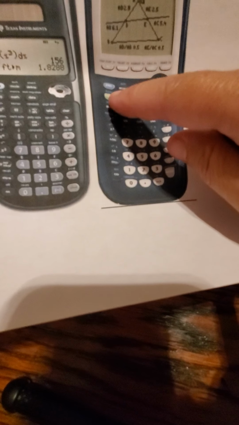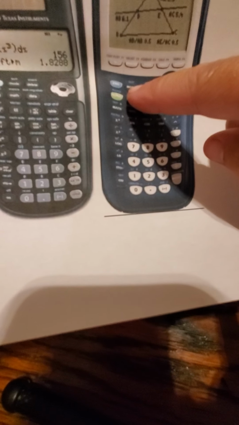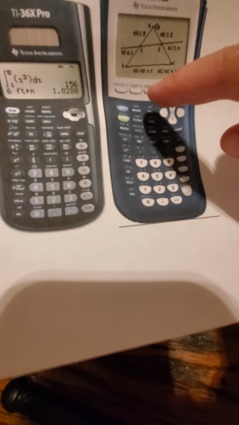You've got 2 second function buttons. You're going to hit the green one and then hit the EE button right there and then put in your exponent. And it also has a mode key up here that you would do the same thing. You hit it and then you're going to go down on the menu and choose scientific mode, and then everything will be in scientific notation for you. And then you have to do the same thing to put it back in regular mode.